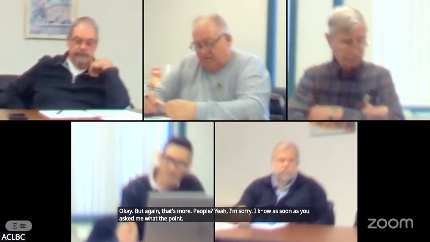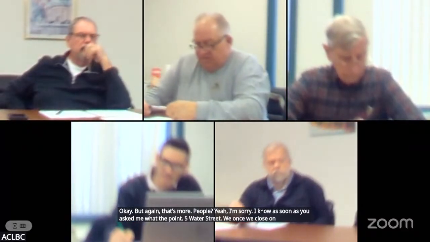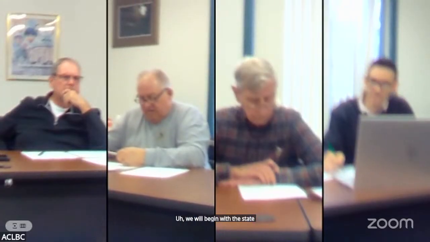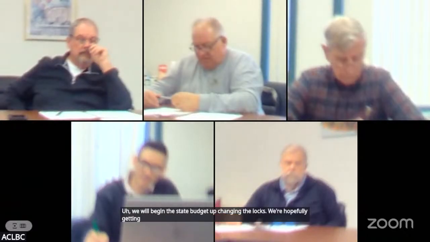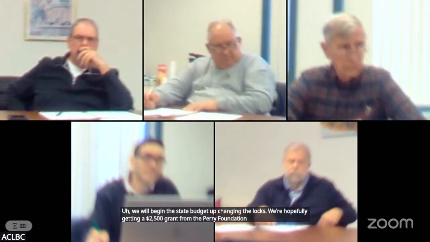5 Water Street, once we close on that, we will begin to button it up, changing the locks. Hopefully we're getting a $2,500 grant from the area foundation. And the Alfred State. Oh yeah, did we end up, I forgot about that, thanks.